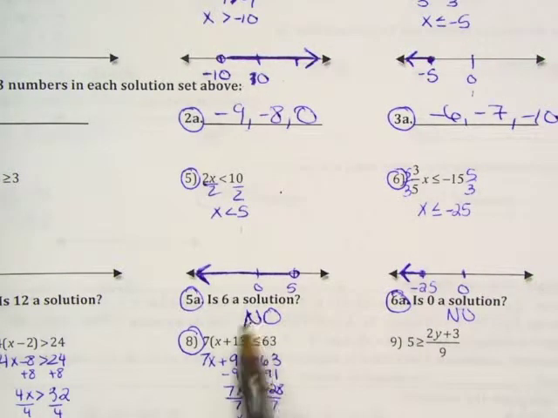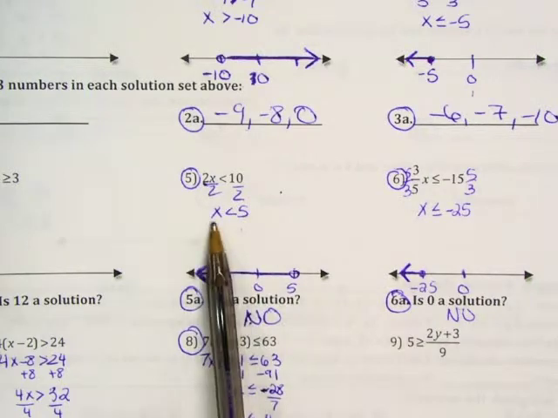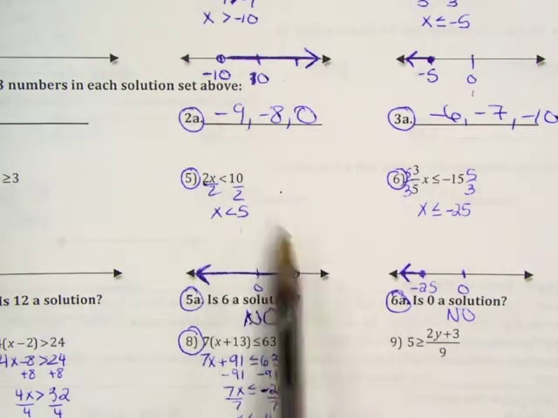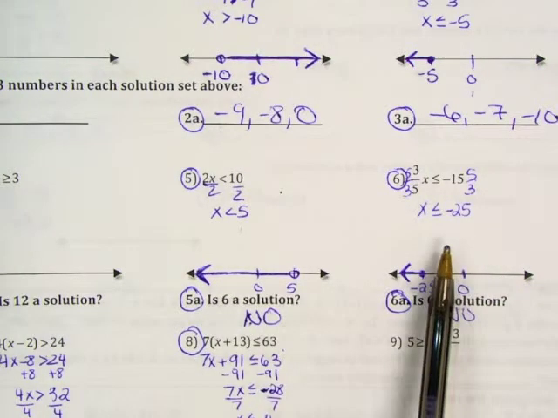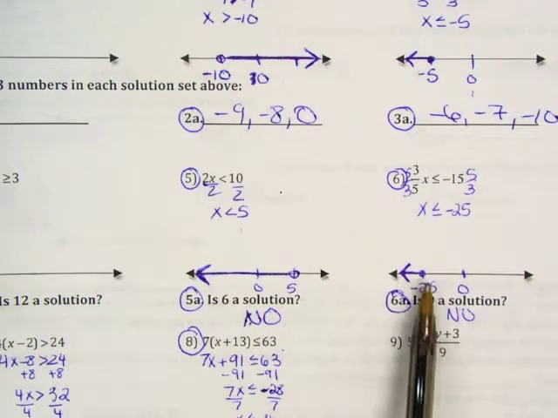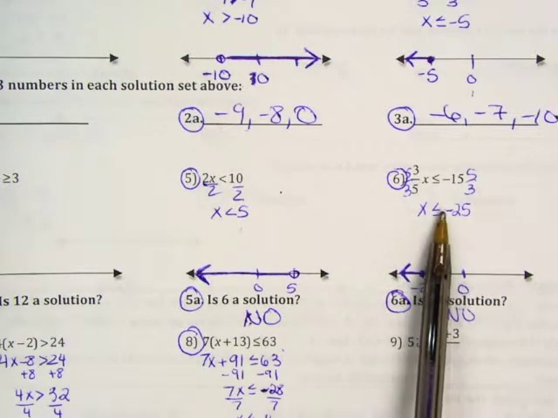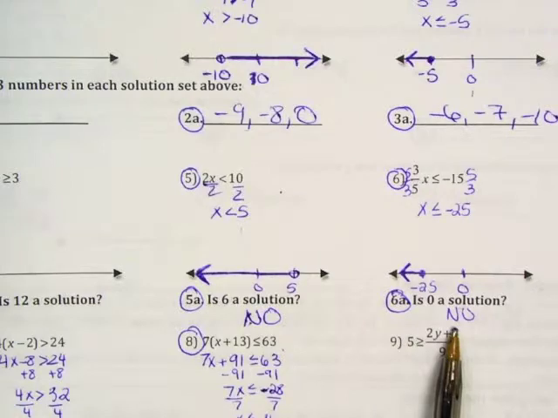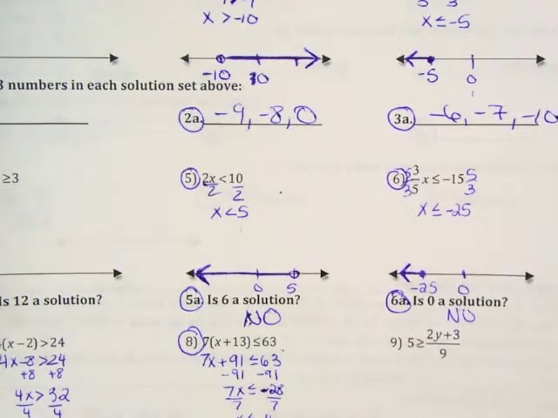It says, is 6 a solution? If I put 6 in for x, 6 is not less than 5, so no. Is 0 a solution? 0 is not less than or equal to negative 25, so the answer would be no. If you need more time to look at these solutions, pause the video now. I'm going to move on.